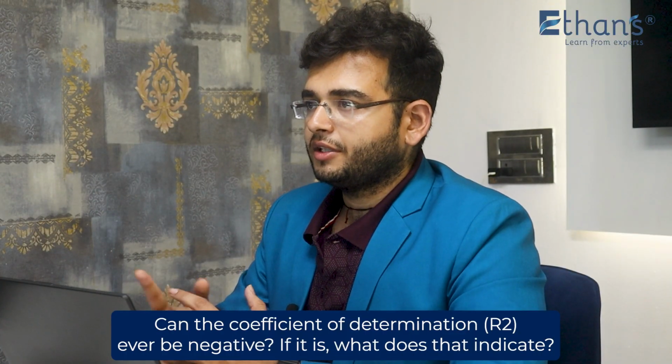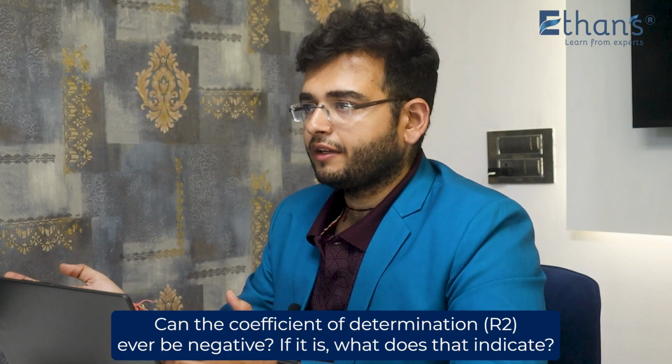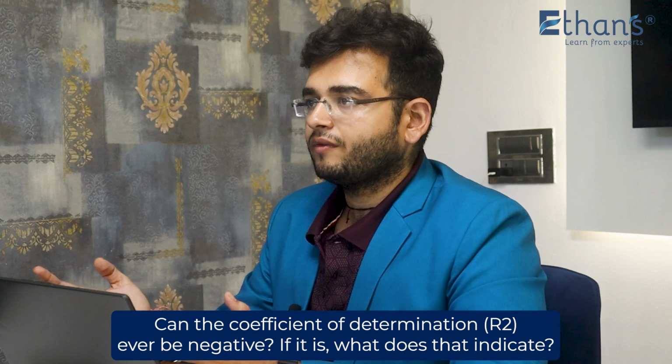Can the coefficient of determination, or R2, ever be negative? If it is negative, what does that indicate? Yes, R2 can be negative, but this usually indicates a poorly fitted model. Now R2 represents the proportion of variance explained by the model compared to a simple mean model. Now if R2 is negative, it means that the model is performing worse than the mean model, suggesting it fails to capture the data's trend and is essentially providing worse predictions than just using the average of the dependent variable.